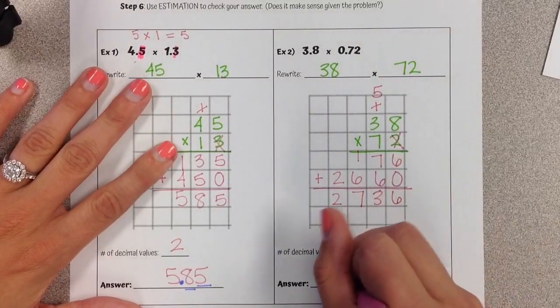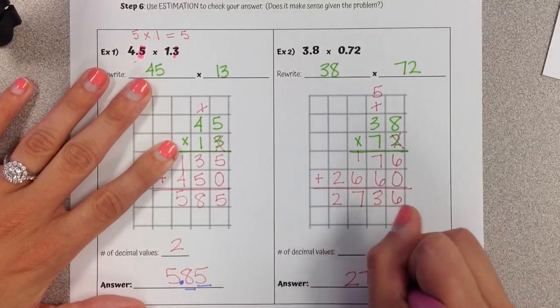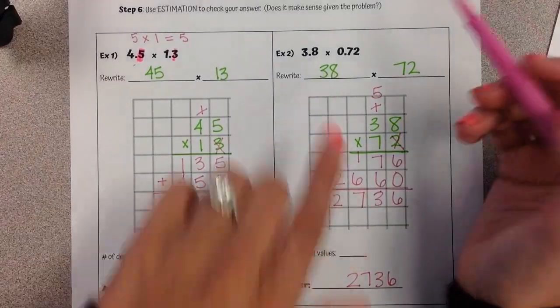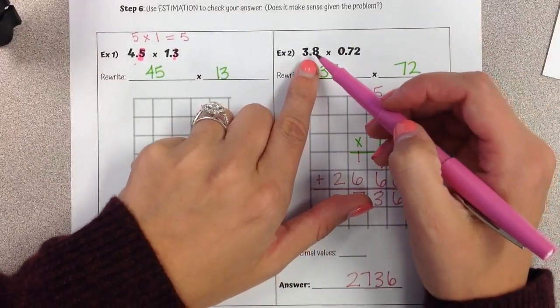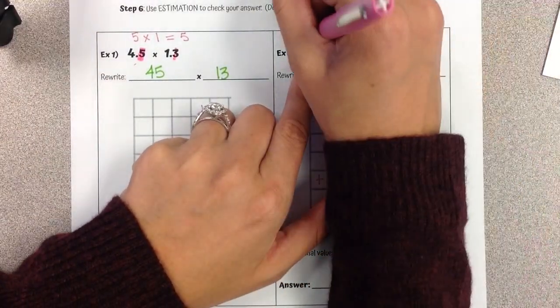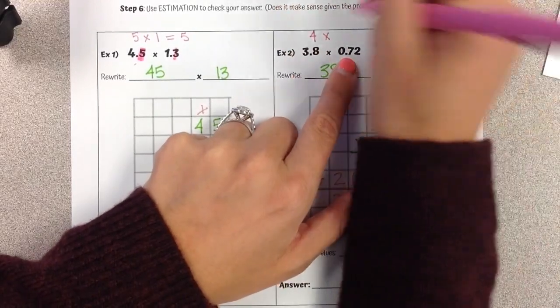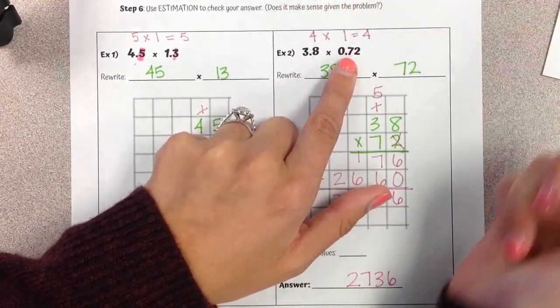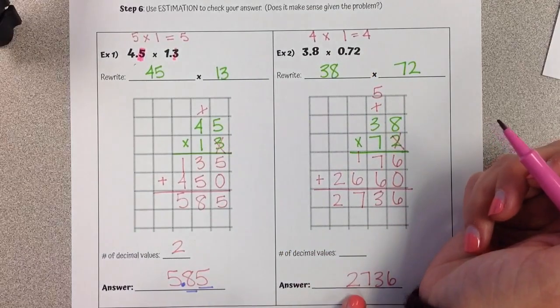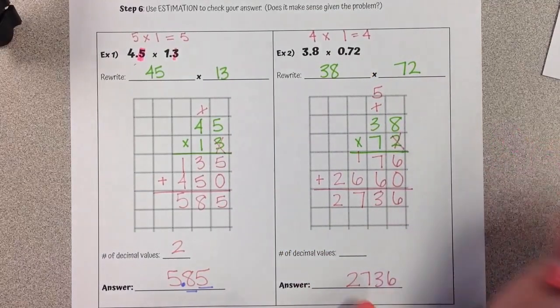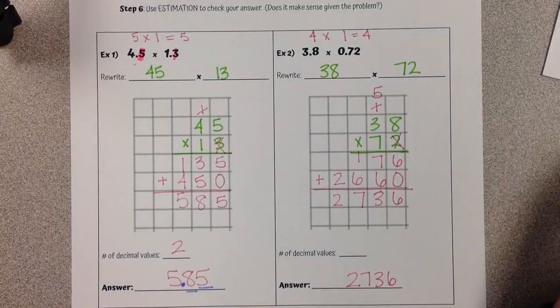Again, first thing I'm going to do is write my answer as is. But if we used estimation, this would round to about 4. This would round to about 1, which is around 4. Is 2,736 anywhere close to that? No.